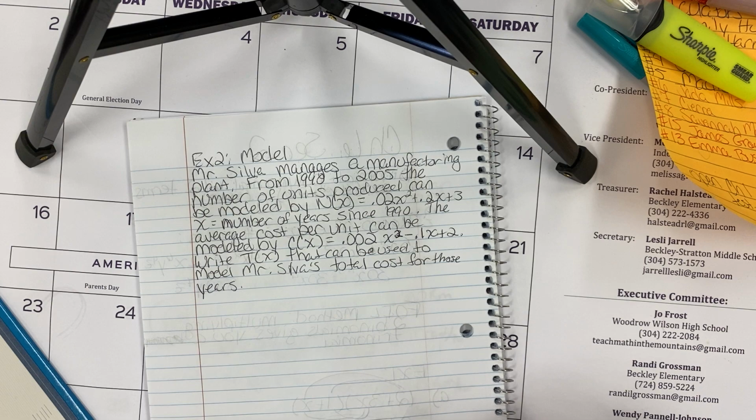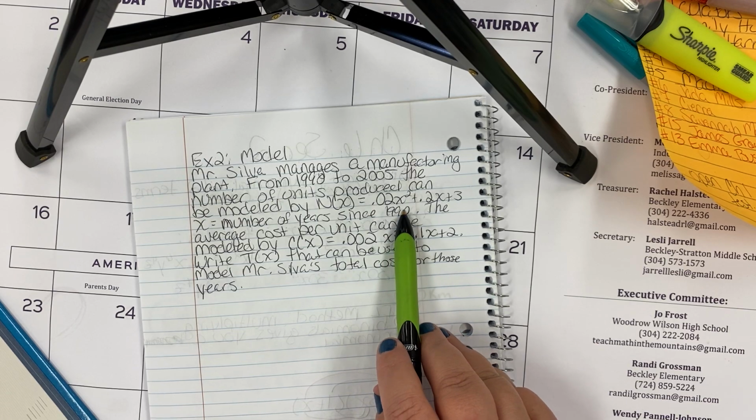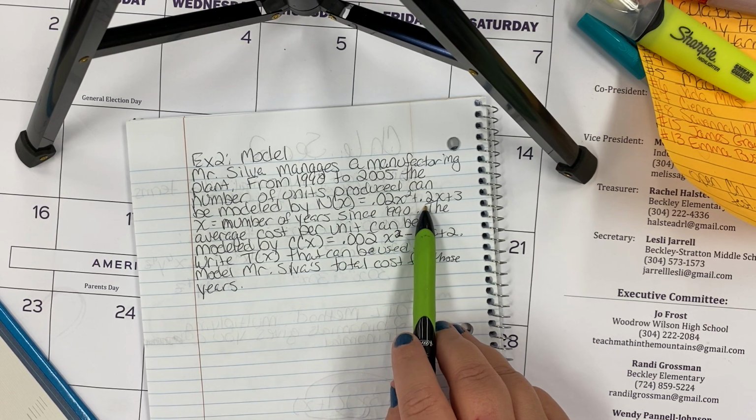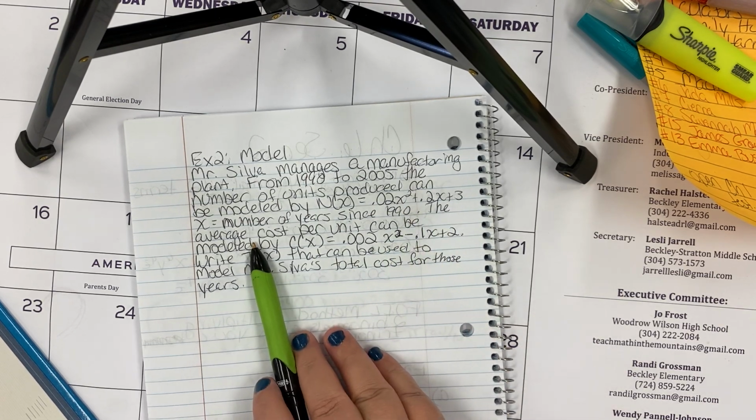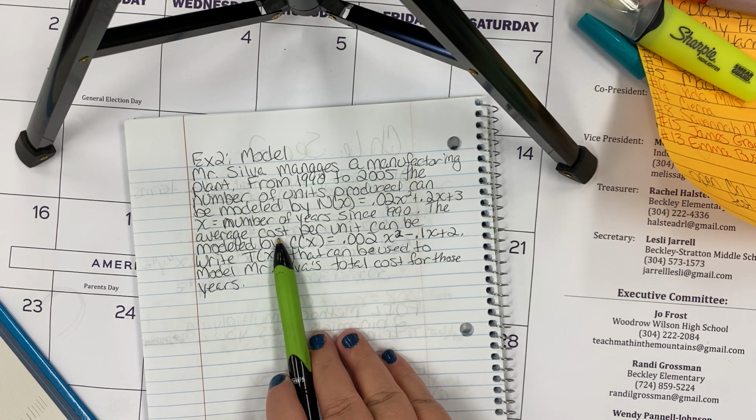Word problem. Just like with adding and subtracting, modeling, we're going to model here with multiplication. Mr. Silva manages a manufacturing plant. From 1990 through 2005, the number of units produced in thousands can be modeled by n of x equals 0.02x squared plus 0.2x plus 3, x being the number of years since 1990.